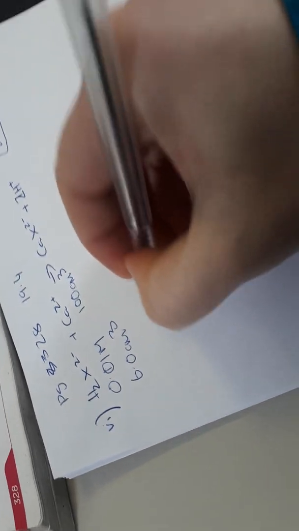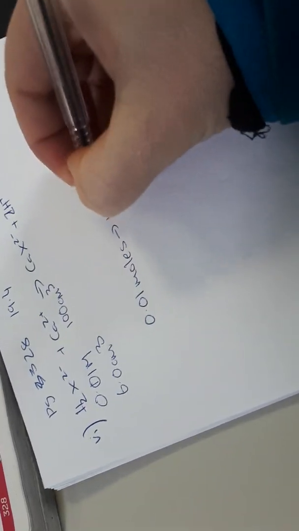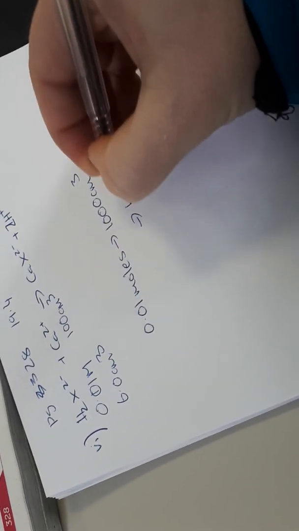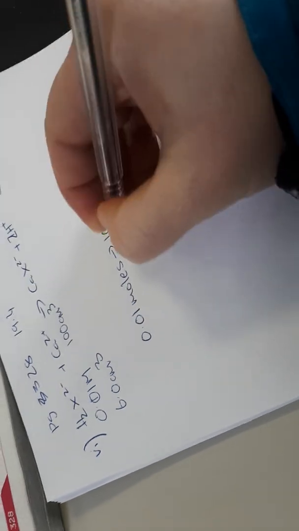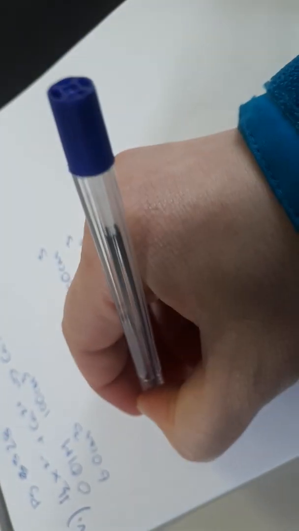Okay, so again, I start off here, 0.01 molarity means 0.01 moles in 1,000 centimeters cubed. In this question, I haven't used 1,000 centimeters cubed, I've only used 6 centimeters cubed. So 0.01 multiplied by 6 divided by 1,000, and that gives me 6 by 10 to the minus 5 moles.